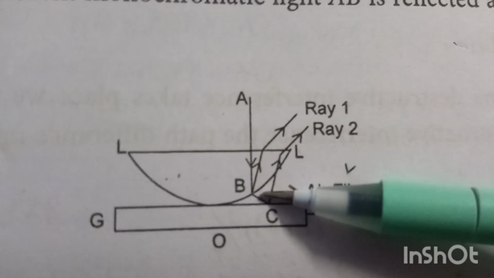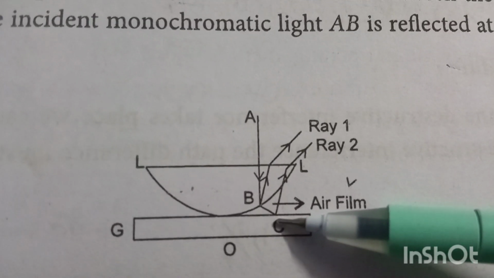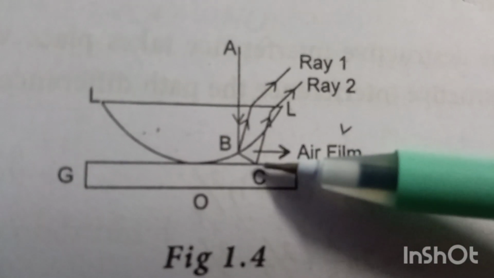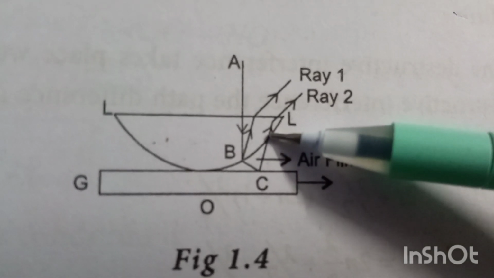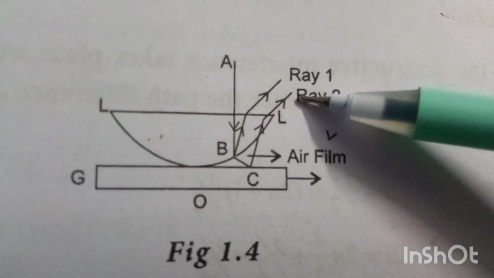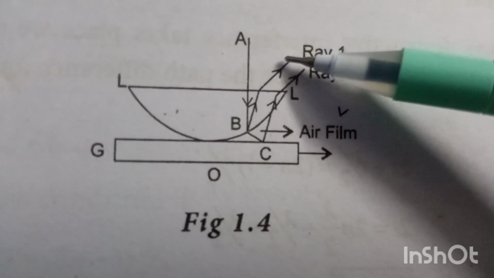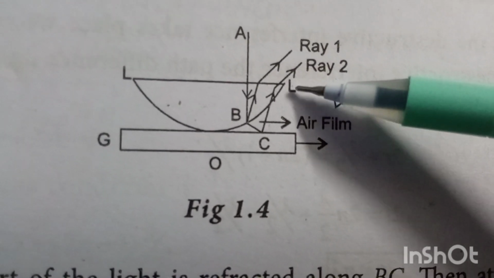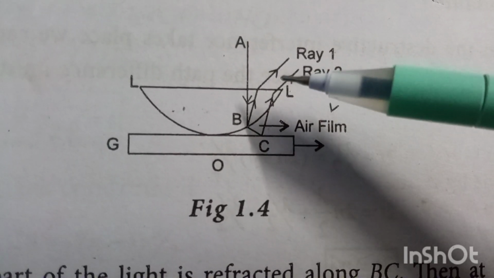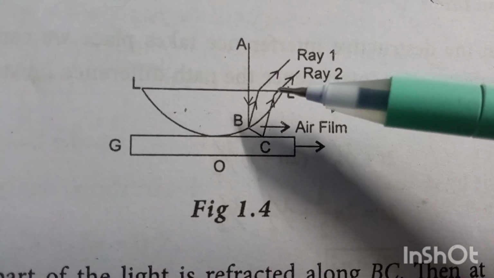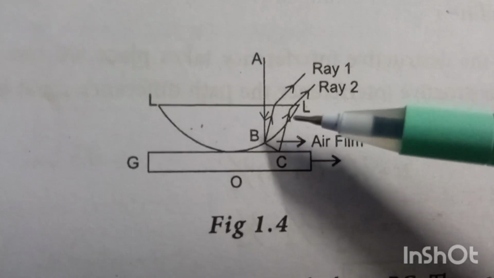The other part is reflected along the point C. It is refracted at the point C. Again it will be reflected by the plane glass plate and form ray 2. So here we have two light rays, ray 1 and ray 2. These two light rays interfere and produce the alternate bright and dark concentric circular rings. So these rings are Newton's rings.